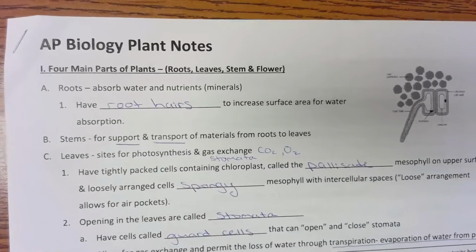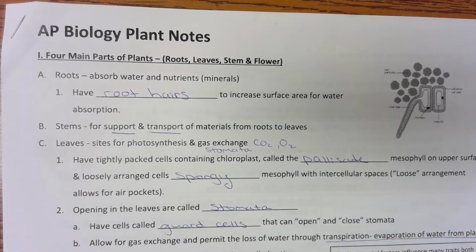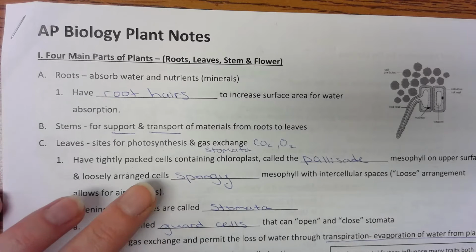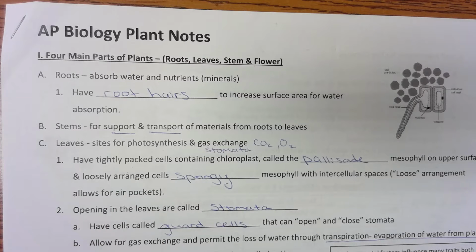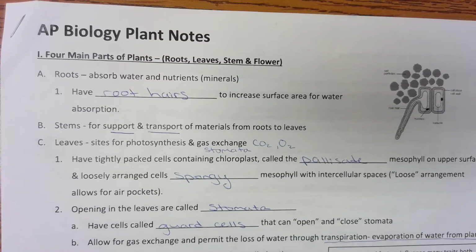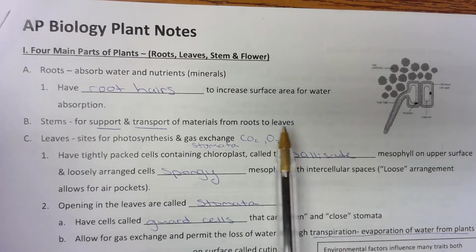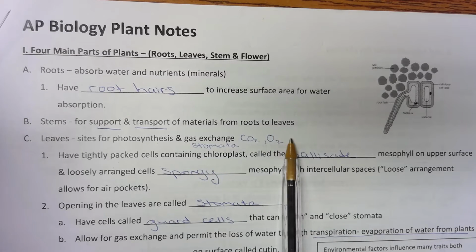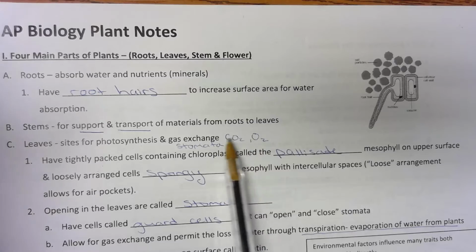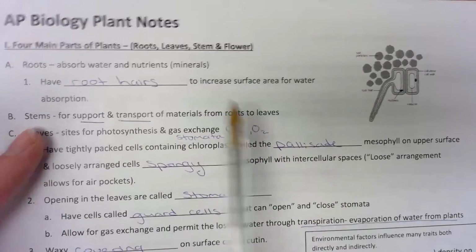Stems give support and transport materials. Leaves have the chloroplast for photosynthesis. They also have the stomata, so they're used for gas exchange, the CO2 and oxygen. Now, we'll talk so much about stomata, and you could put water next to this as well. But these are the two main things, and we'll talk about the water here in a second.